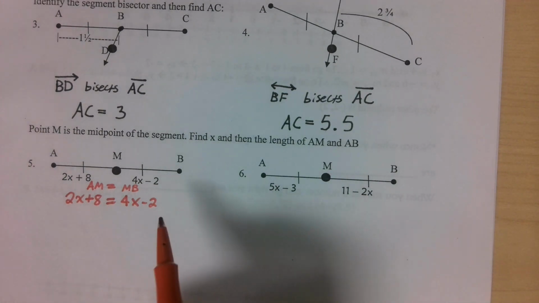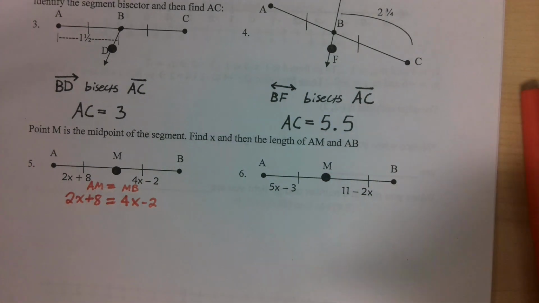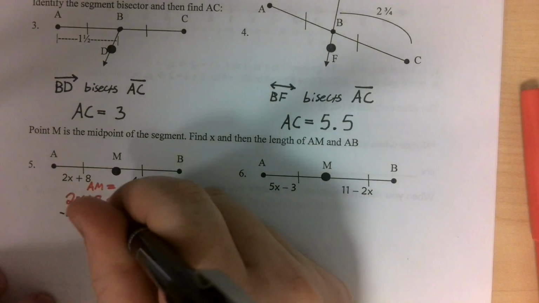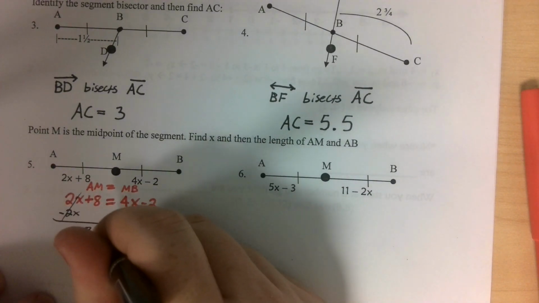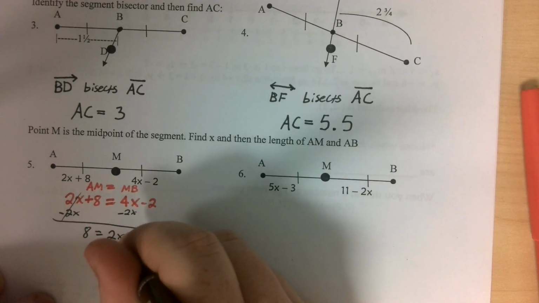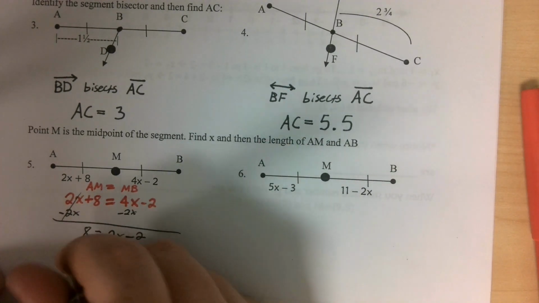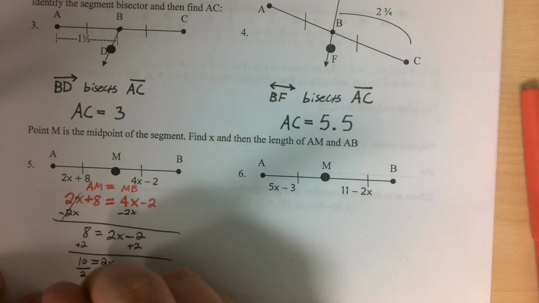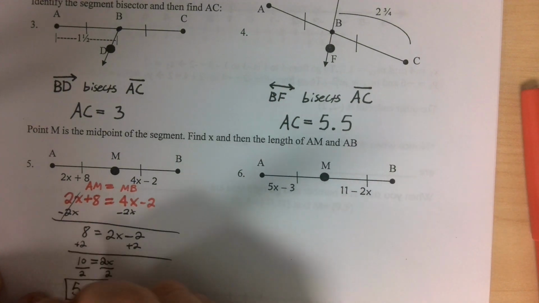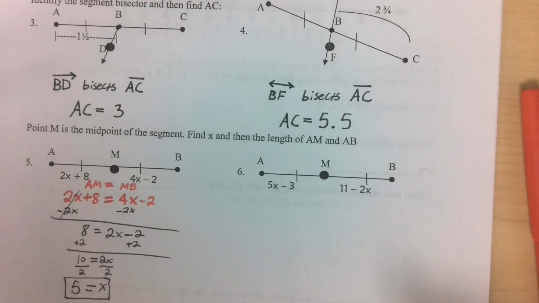And this is very easily solvable. This is algebra 1. We just have to start by moving all the x's over to the same side, giving us 8 equals 2x minus 2. You can add 2 to both sides to get 10 equals 2x. Then divide both sides by 2 to get x equals 5. Got our first answer. We found x. X equals 5.